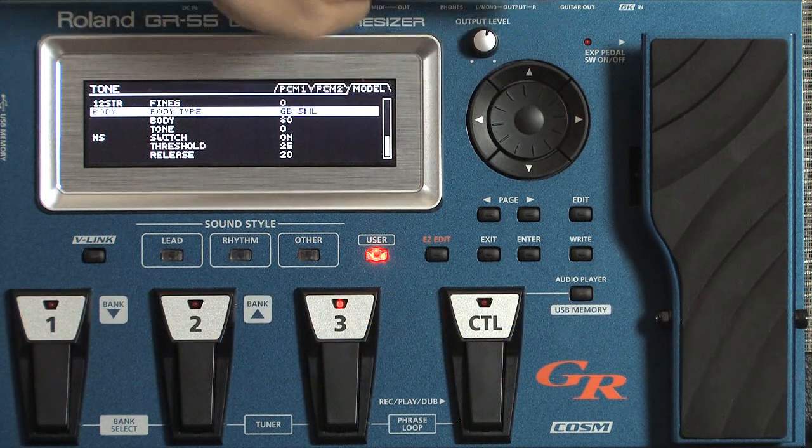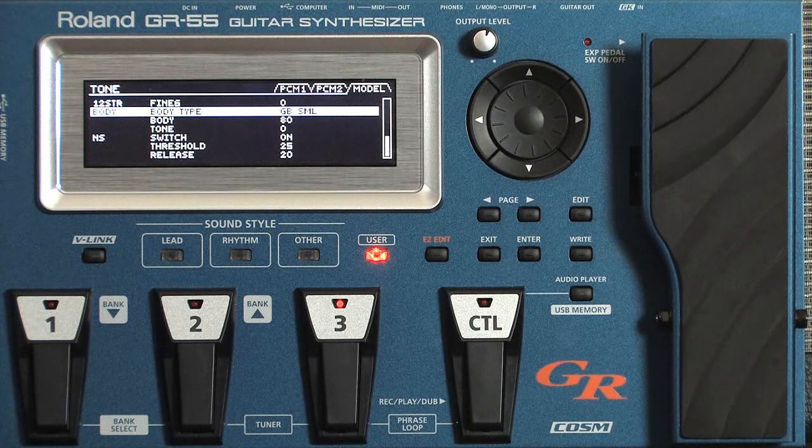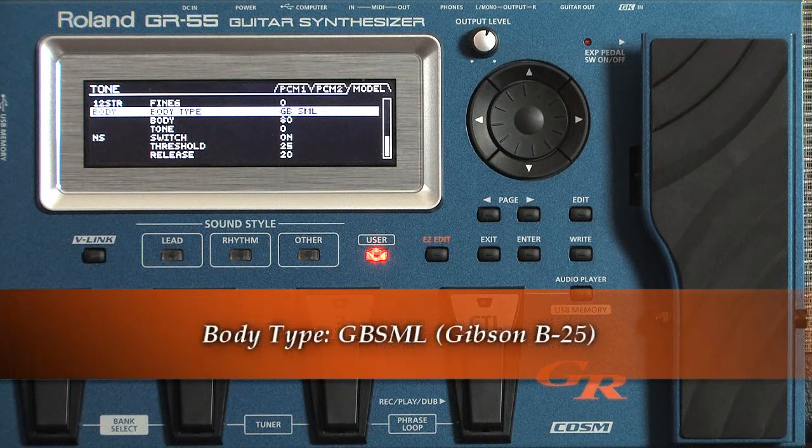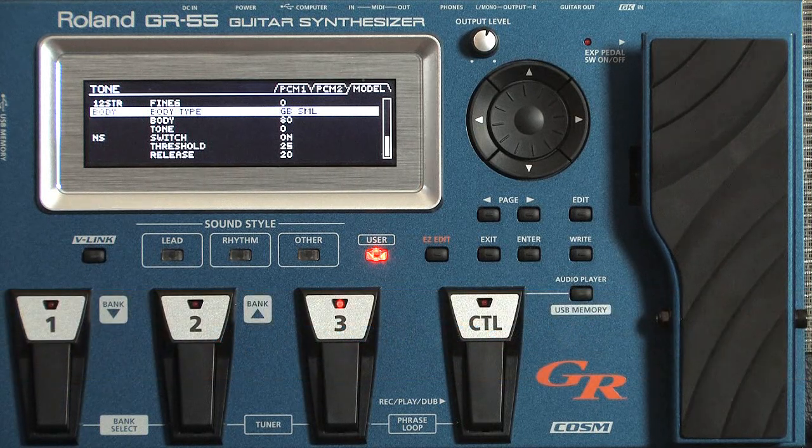All right, the GBSML is the Gibson B-25. And lastly is the GLD-40, which is the Guild D40.